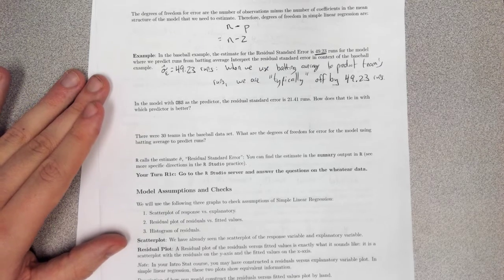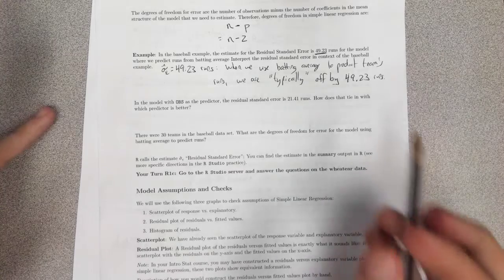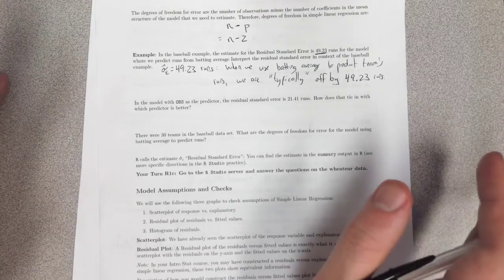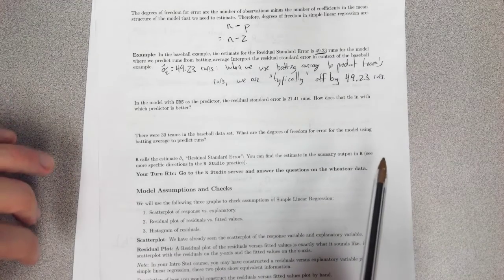All right, so that's our typical error when we're using batting average to predict a team's runs across the course of an entire season. We're usually off by about 50 runs or so.